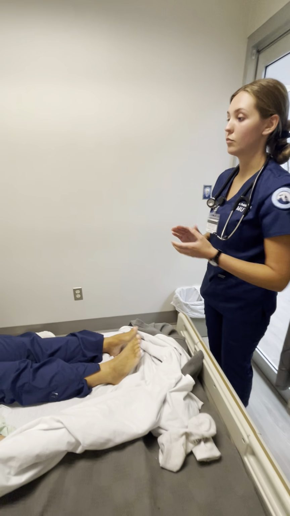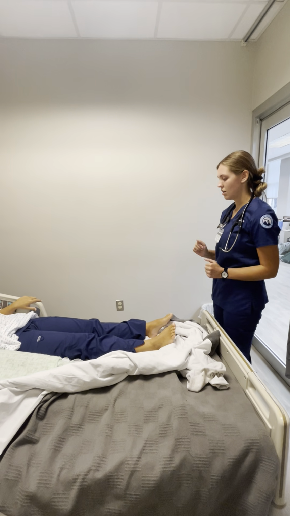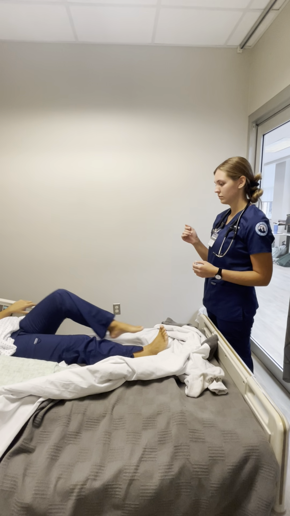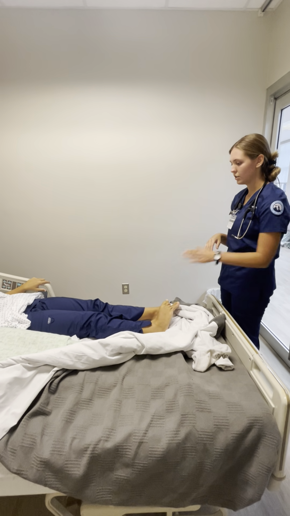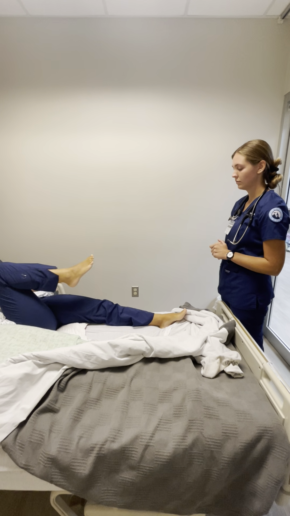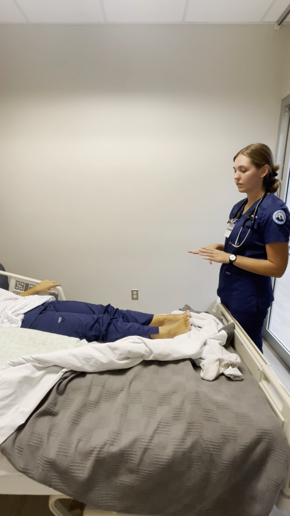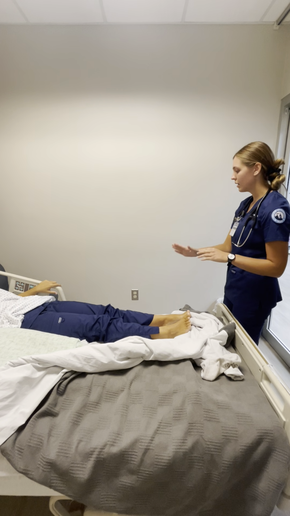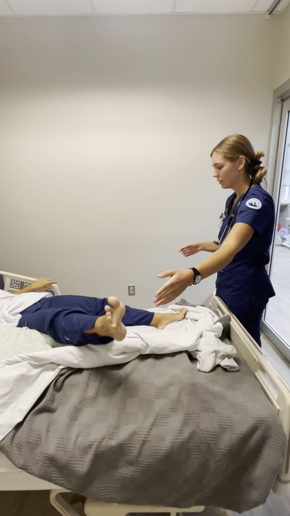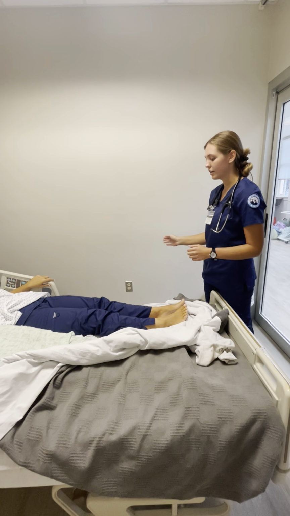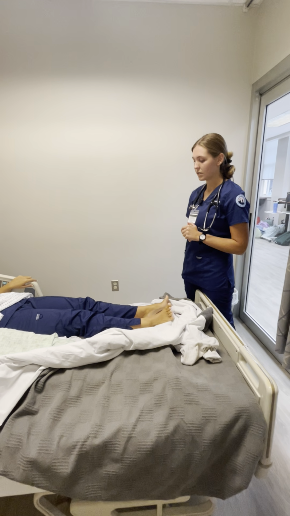Okay, we're gonna do some range of motion exercises on your lower extremities, okay? Can you flex your leg up towards your belly and then extend it back out and do the same with your right. Okay, range of motion for the right and left leg are 5 out of 5. Okay, can you abduct this way and then adduct this leg? Okay, abduction and adduction is a 5 out of 5 for the left and right leg.